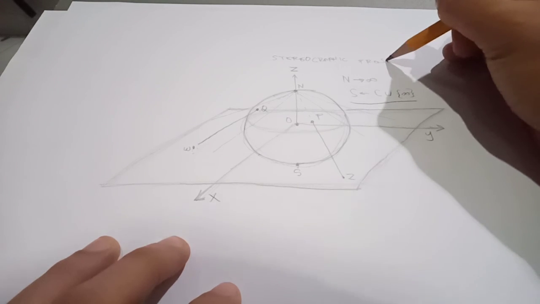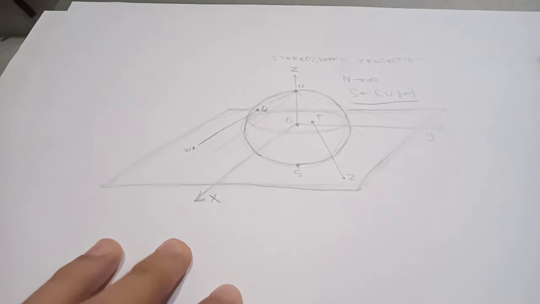And that is the actual concept of stereographic projection.